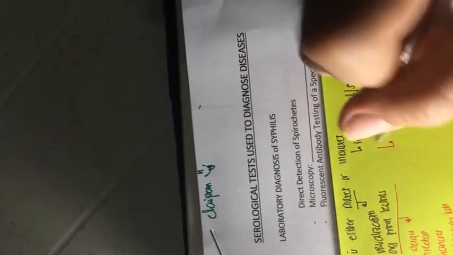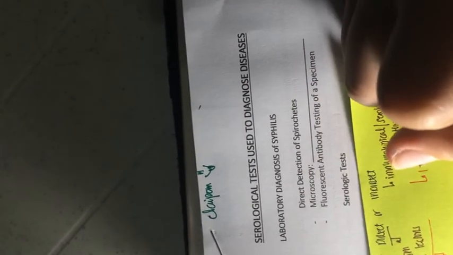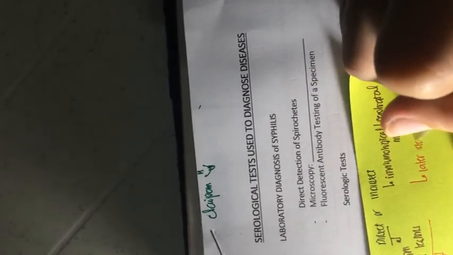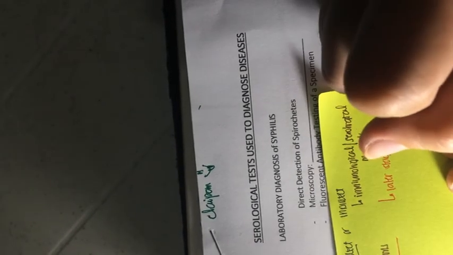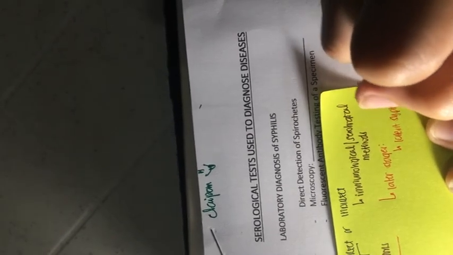Okay, so the indirect method, since the direct method is used in the early stages of infection, is used in the later stages. Based on our brief discussion a while ago, the later stages are particularly latent syphilis and tertiary syphilis.